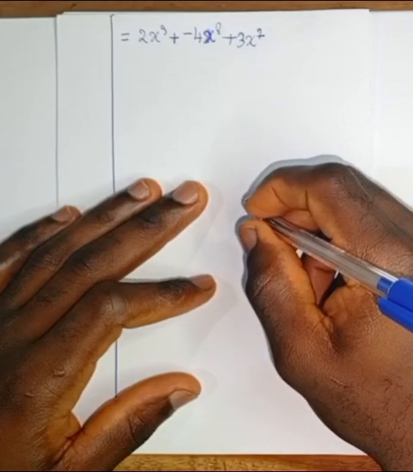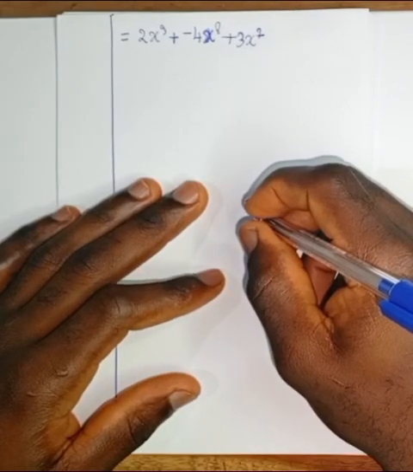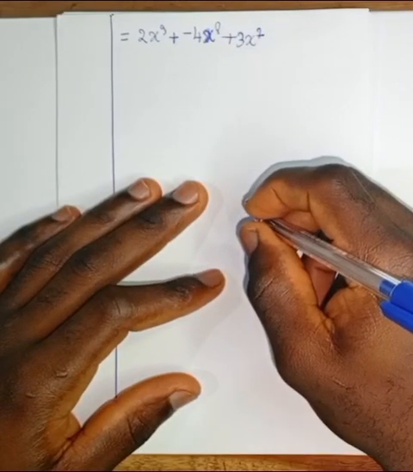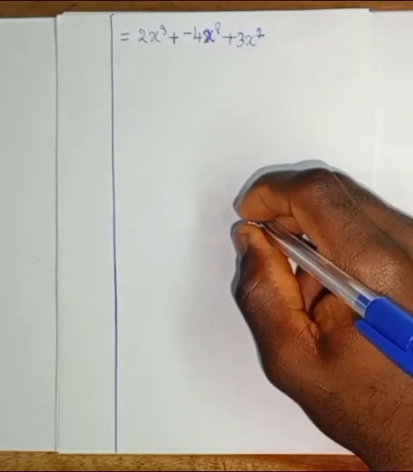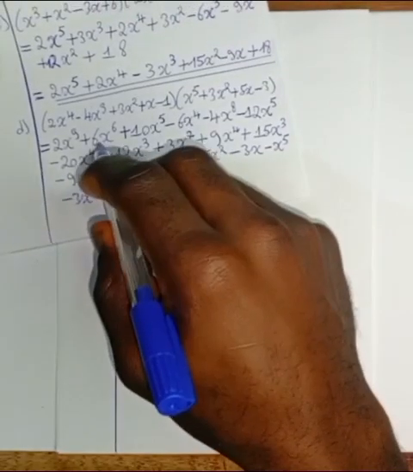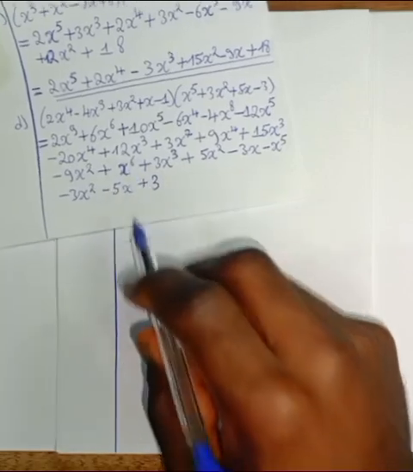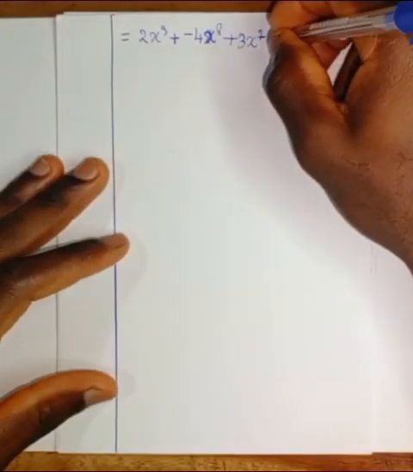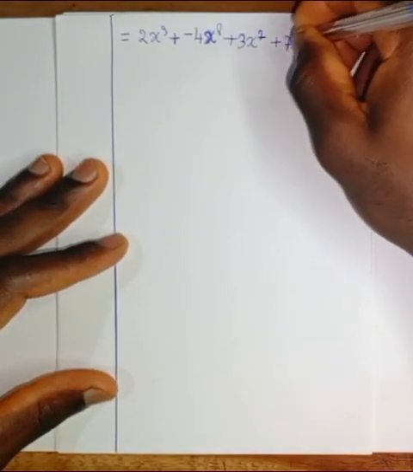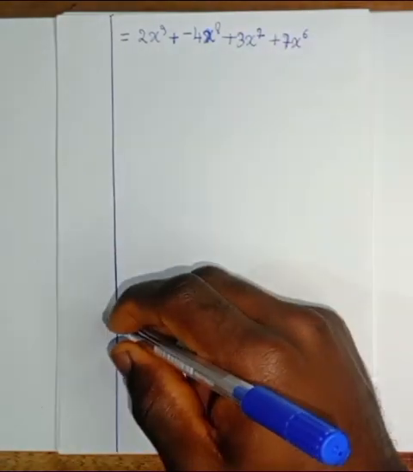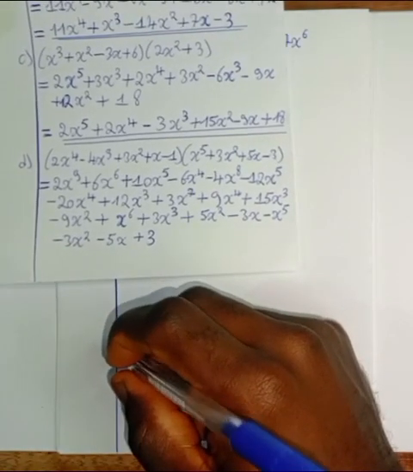Next we move now to terms in x to the power 6. We have two terms. We take 6x to the power 6 plus x to the power 6 gives us plus 7x to the power 6. Next we move now to terms in x to the power 5.